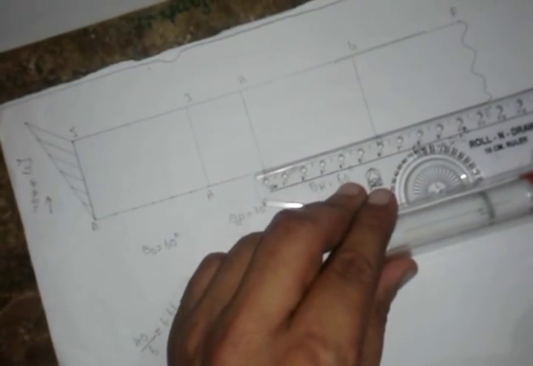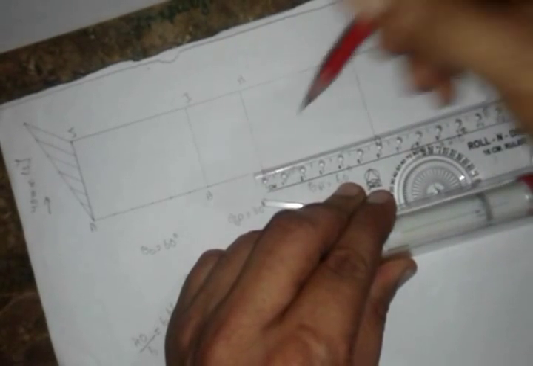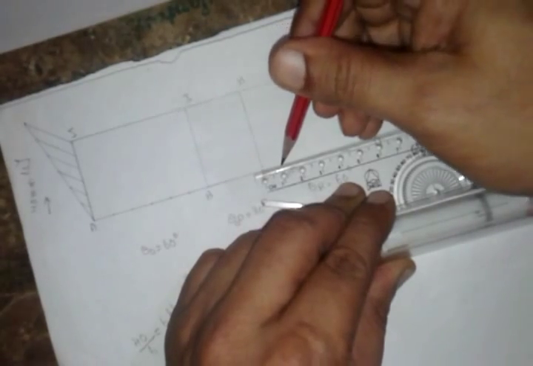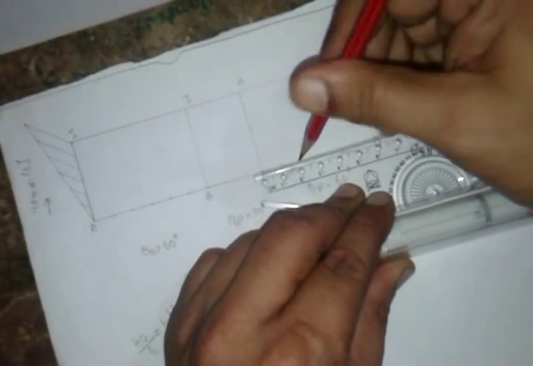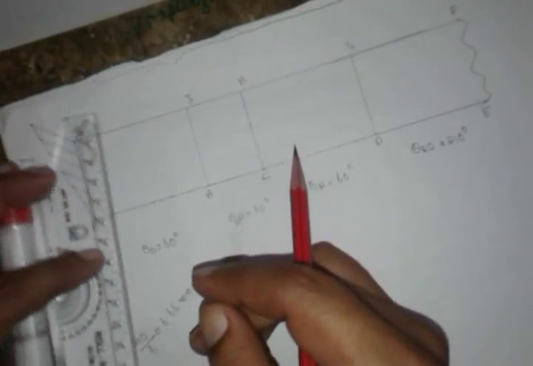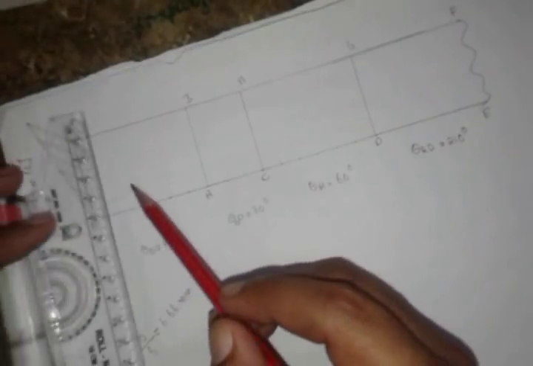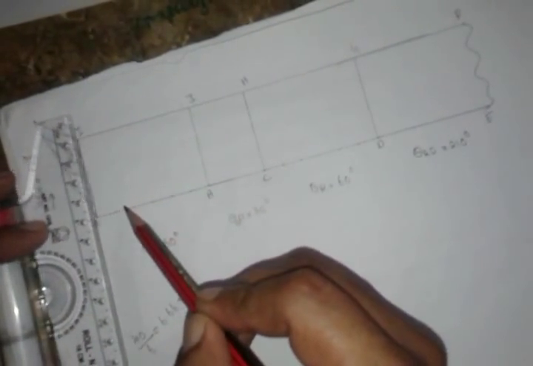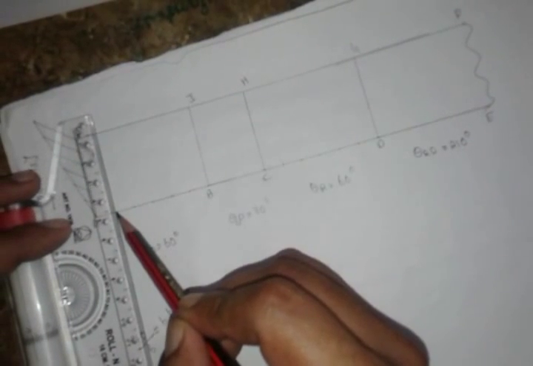Again this part will be divided into 6 parts, where the scale is taken as 1 centimeter equal to 10 degrees: 1, 2, 3, 4, 5. Draw the vertical lines parallel to AJ.